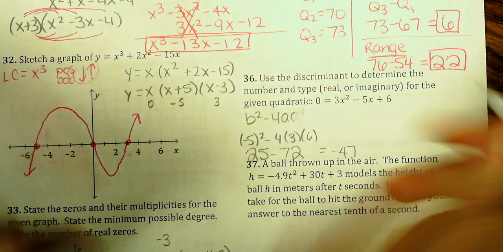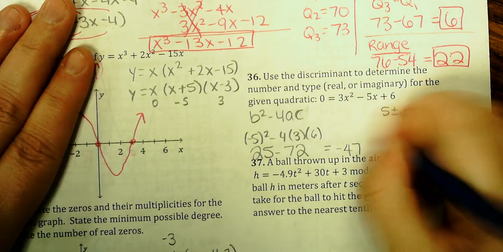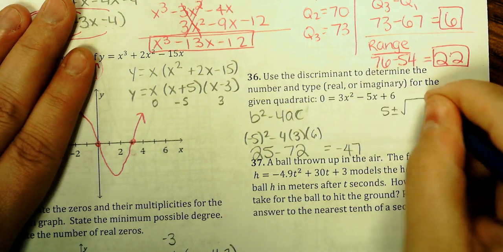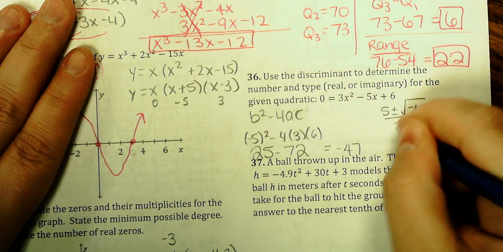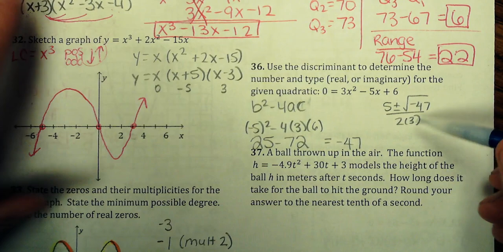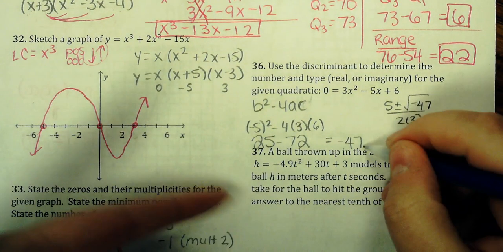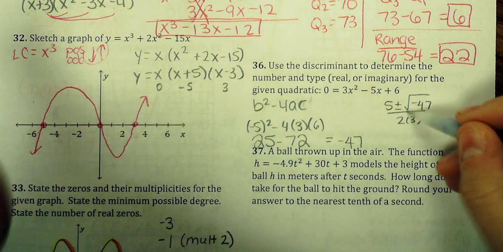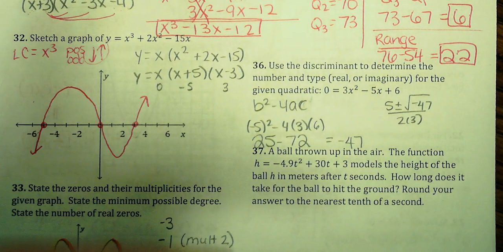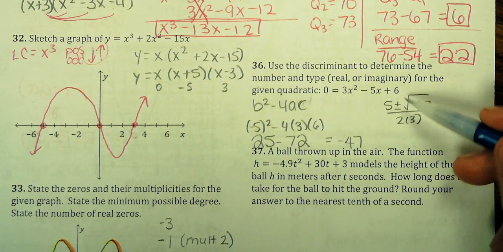Okay, what this means, if I'm going to do my quad form, we would have the opposite of b, which is 5, plus or minus the square root of this negative 47, over 2 times 3. I'm not asking you to fully solve this, but I'm trying to explain here. So this is the number and type of solution. Because we got a negative discriminant, we'd have a negative under the square root in the quad form. So that's going to cause us to have to pull an i out in front of here.